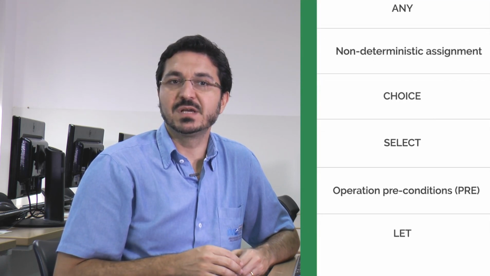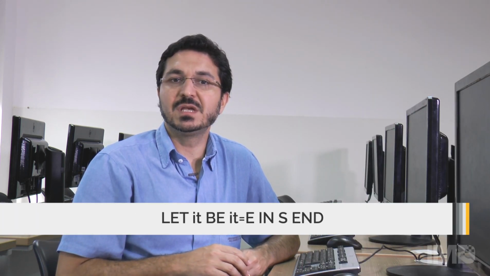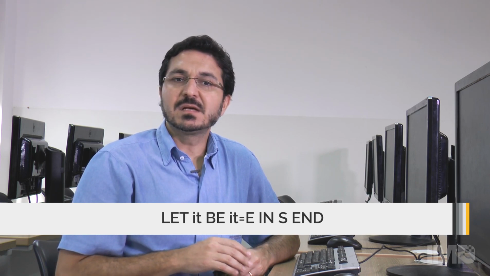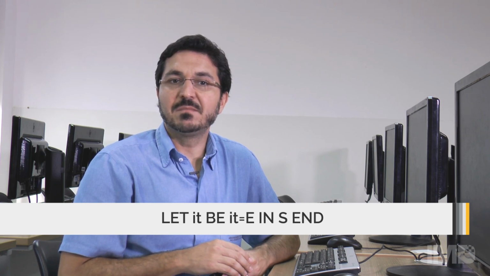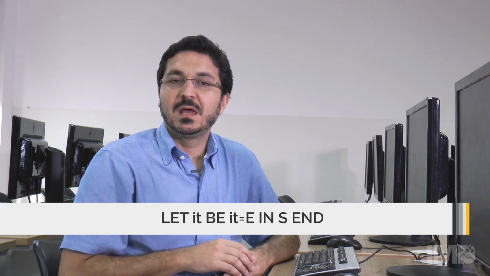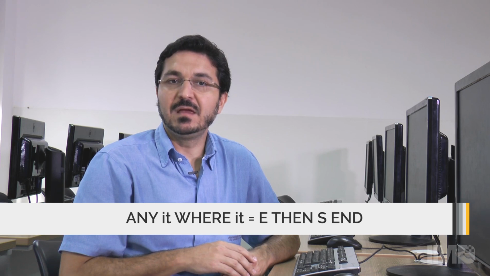Before moving to a non-deterministic example, let us present a command that, despite being a deterministic command, has not yet been presented. The command let, like in this example, let it be it equals e in S, declares a local variable, in this case it, whose initial value is defined by the expression e, and executes S with it in scope. It's equivalent to the command var it, where it equals e, then S.